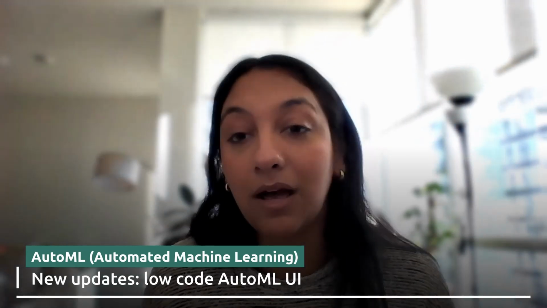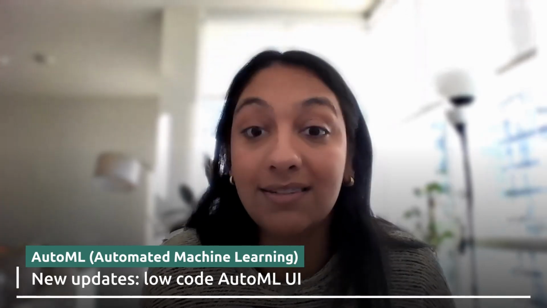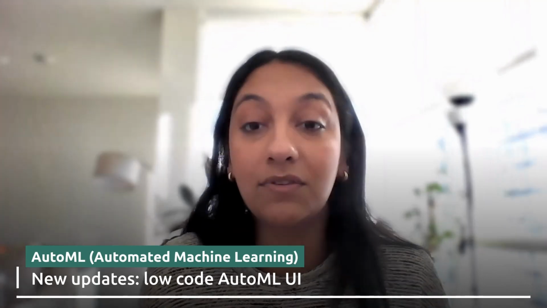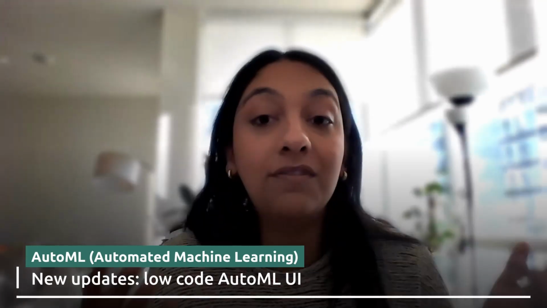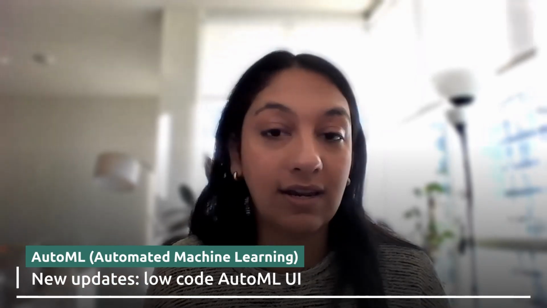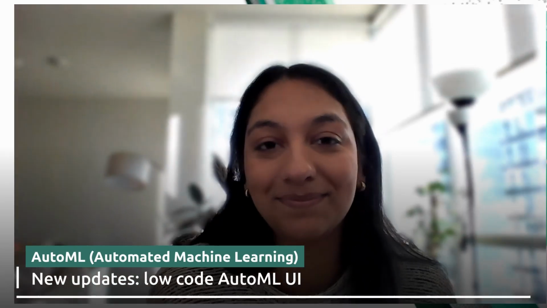And so it's a really great way for us to be able to give these users access to Fabric and data science capabilities. And so our goal is really to simplify some of these workflows and make it such that all of these different kinds of users, whether you're an advanced data scientist or an analyst just getting started with machine learning, are able to come in and start building these kinds of capabilities.